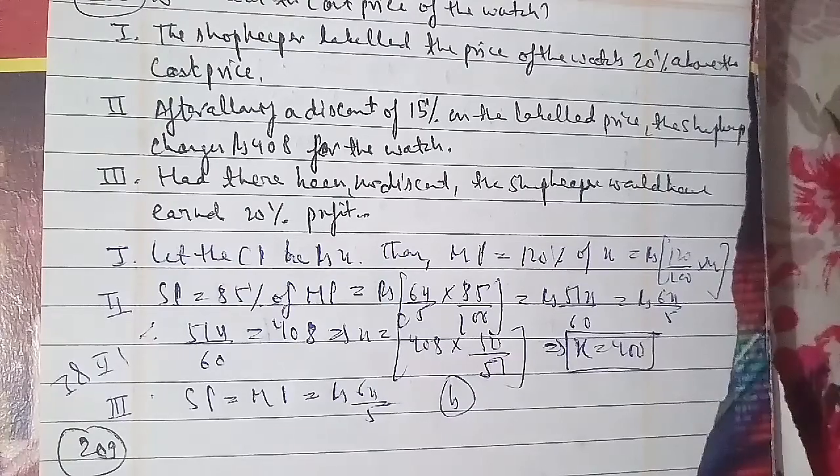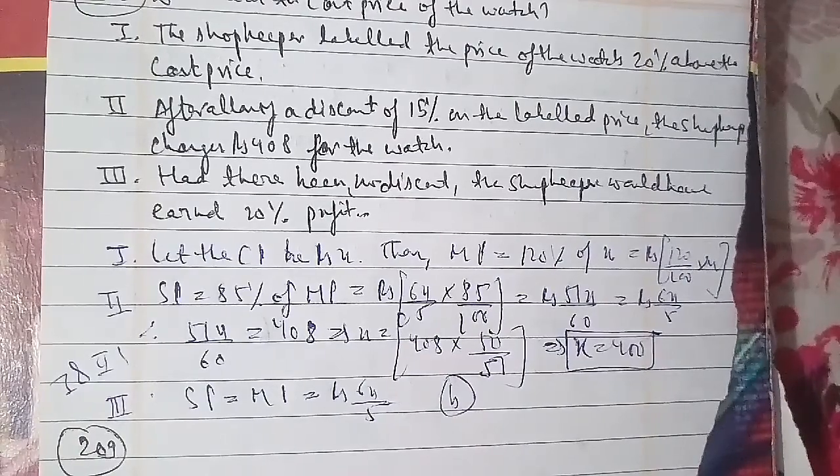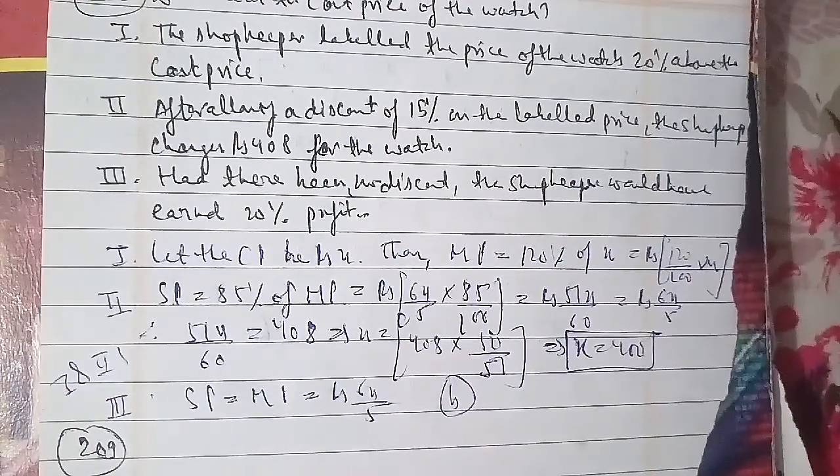The statements: he got 15% discount on the marked price at the time of purchase. The second is he sold it for rupees 3060. The third is he earned 22% profit on the marked price. This was asked in an SBI question paper, and it is an important one.